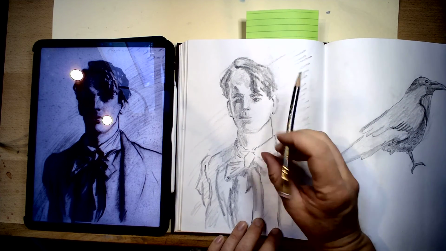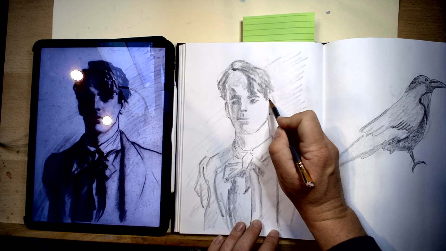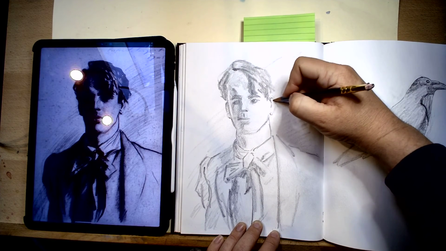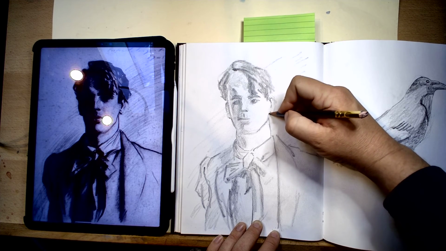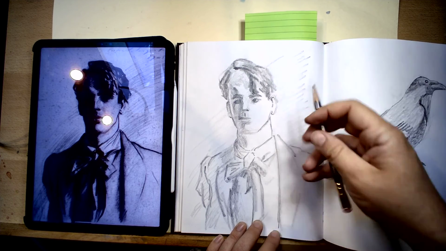But there's a place for all of it. One approach isn't necessarily any more valid than the other. You can definitely have really powerful paintings or drawings with less detail.